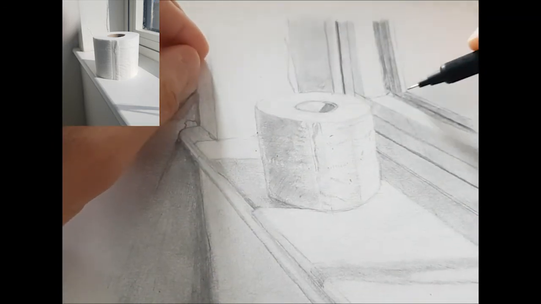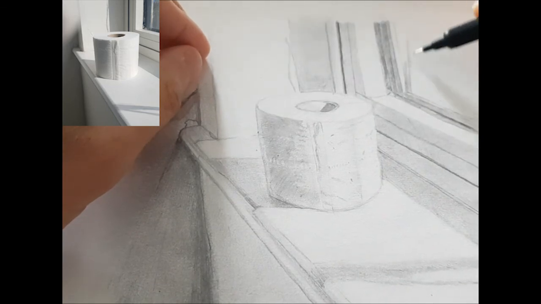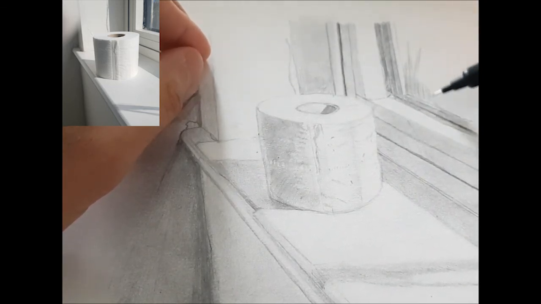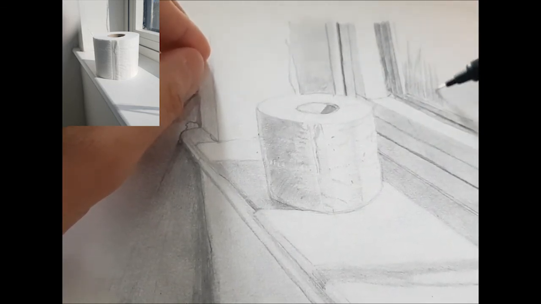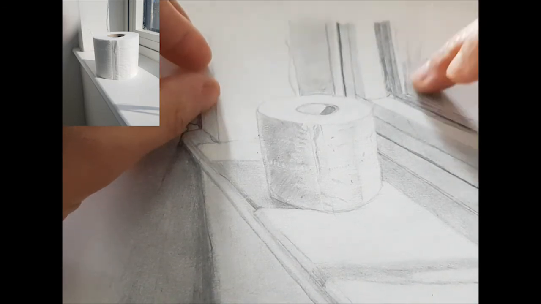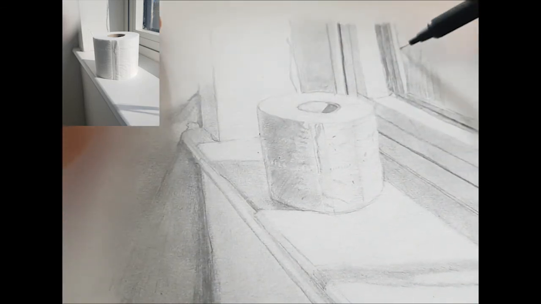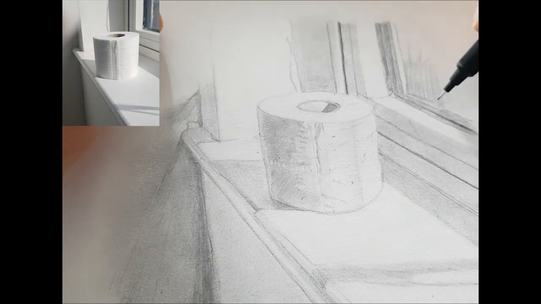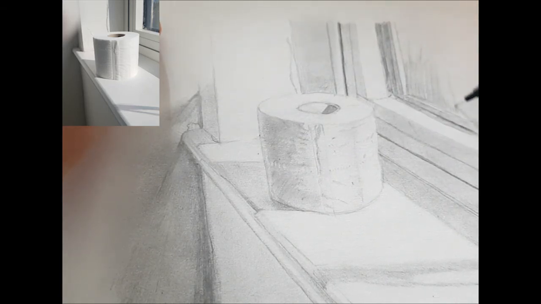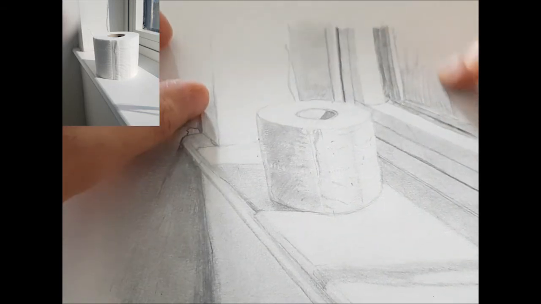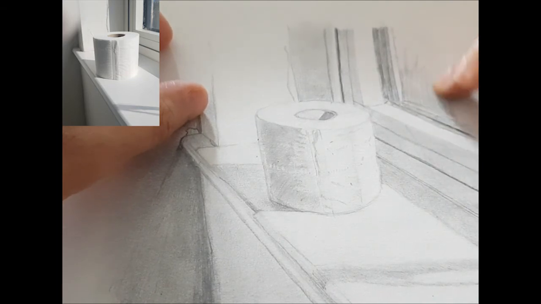And now we're down to the window reflections. Basically what I'm going to do is implement shading again and just try my best to recreate what we're seeing using nothing but shading, smudging, and a little bit more shading. And right after that, I'll be using my Fineliner pen.